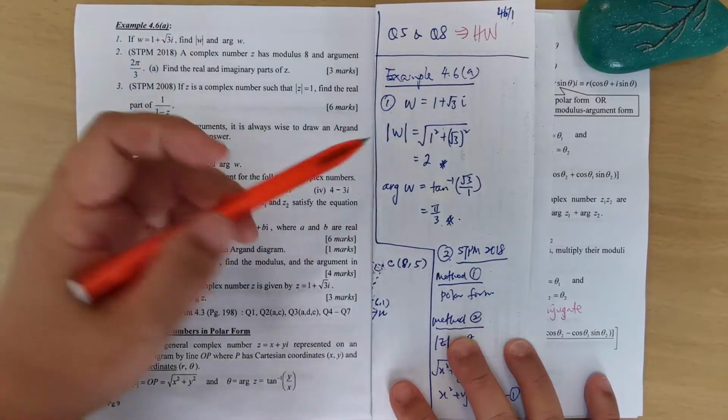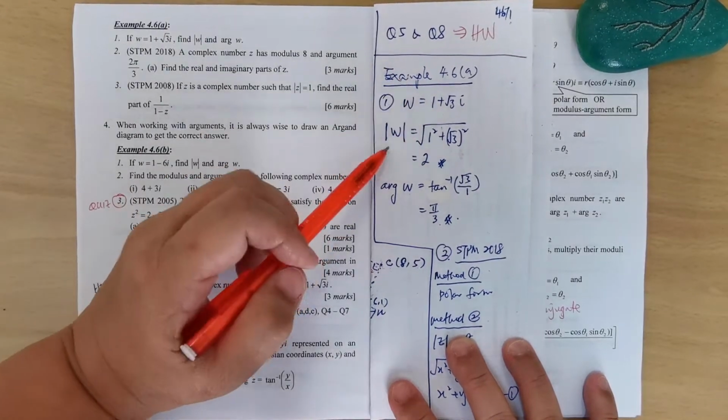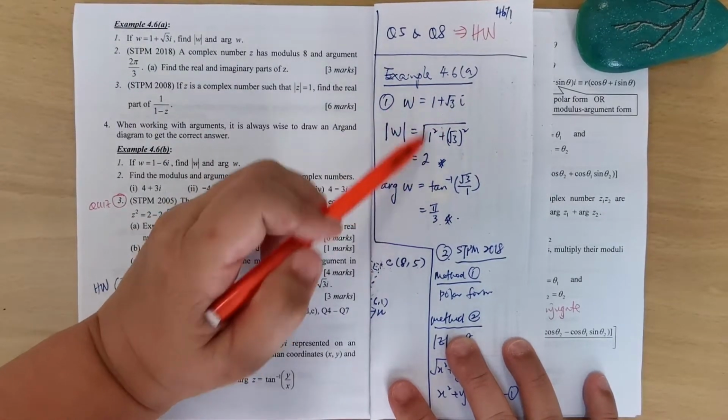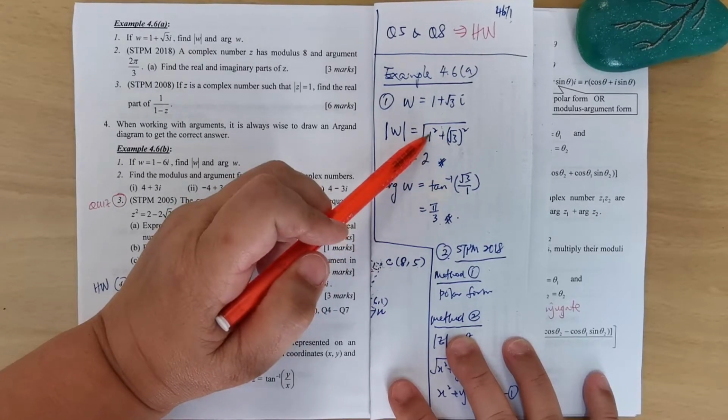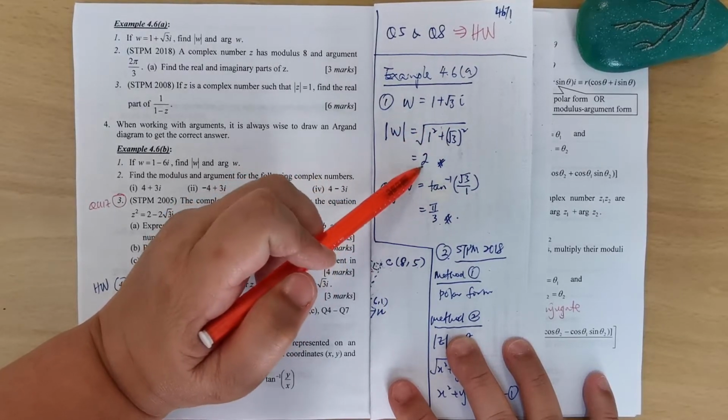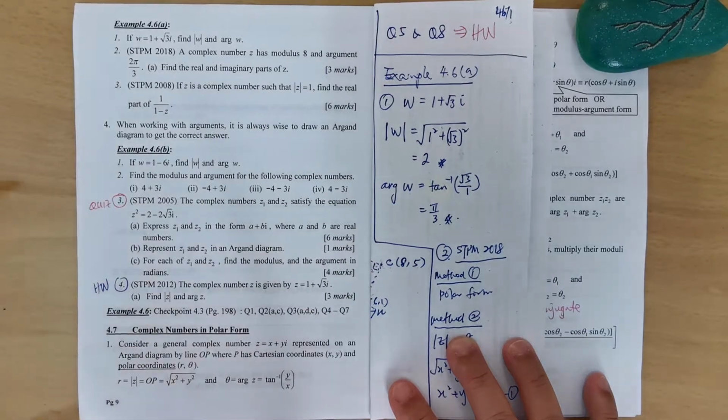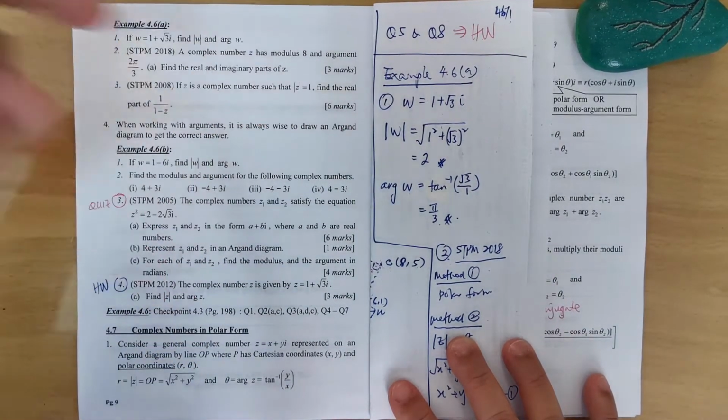So just apply the formula. This is W. So the modulus of W is square root of 1 squared plus square root 3 squared. So it's 4, square root 4 is 2. So the modulus is 2. The line OP is 2 units.